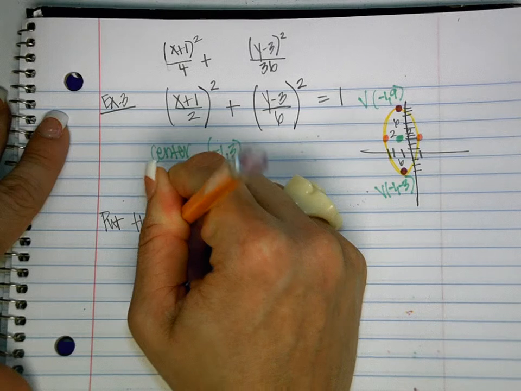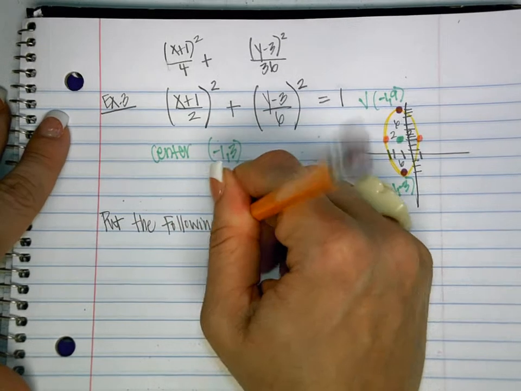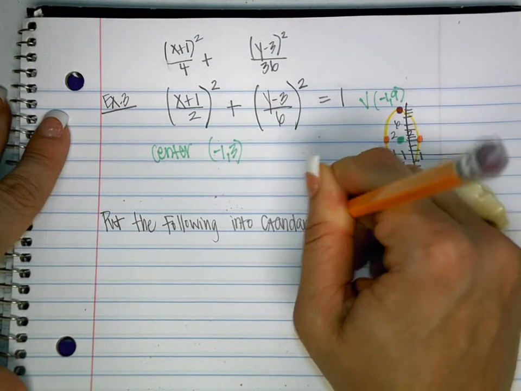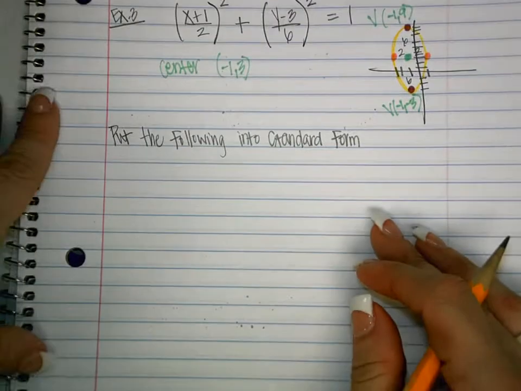Okay, next thing I want you to do is to rewrite the following. We're only going to do one of these, into standard form. Now, we say that this is called standard form. Really, it's just more of a graphable form. So change this so that if I asked you to sketch, you could.